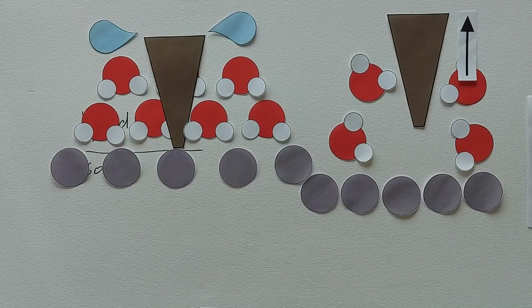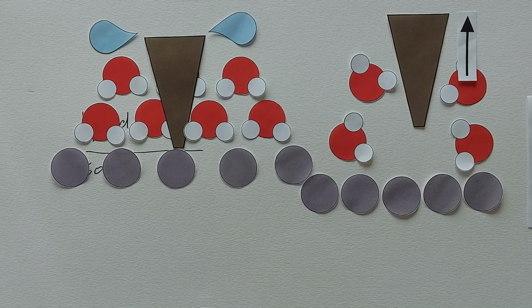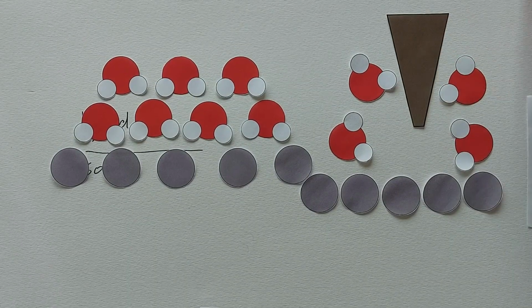In this way, we will measure the atomic structure of the solid and the liquid simultaneously. We then get the full picture of the electrochemical process, so that this will help us to understand and improve this.